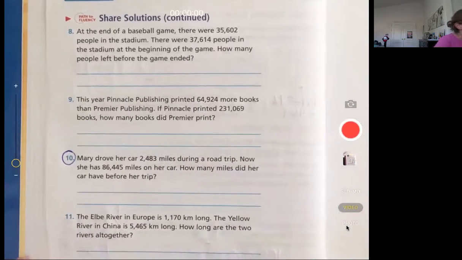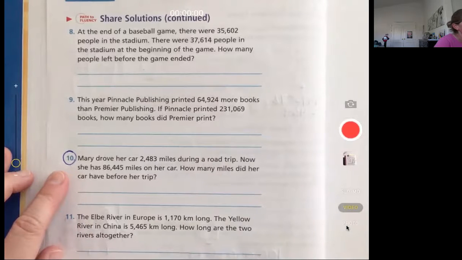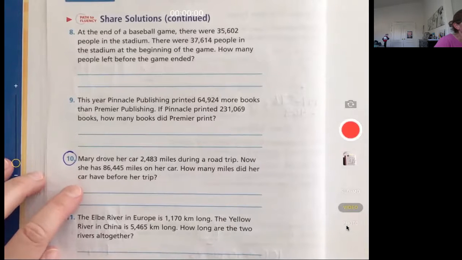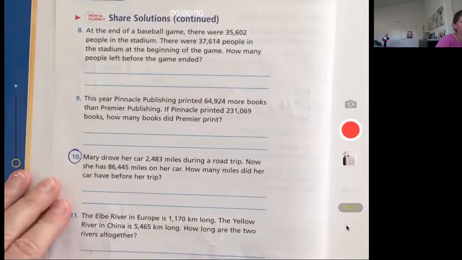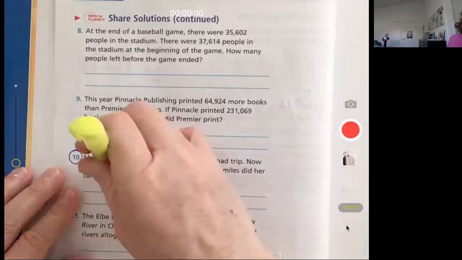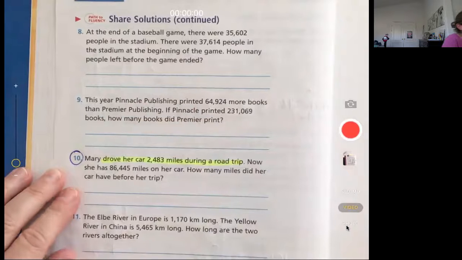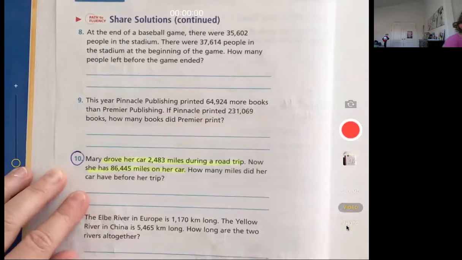Here's number 10. Mary drove her car 2,483 miles during a road trip. Now she has 86,445 miles on her car. How many miles did her car have before her trip? All right, I'm thinking, I want you to be looking. Let's highlight important information. So I know she drove this many miles during her road trip. She has this many miles on her car now.